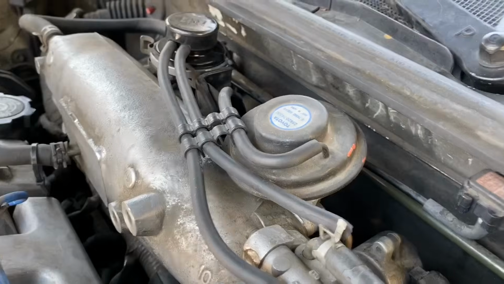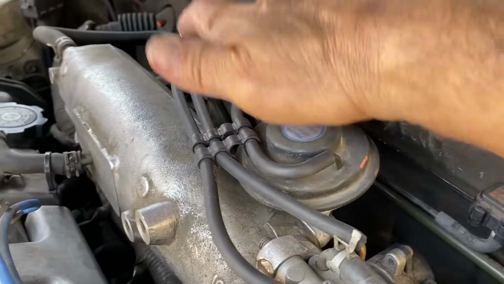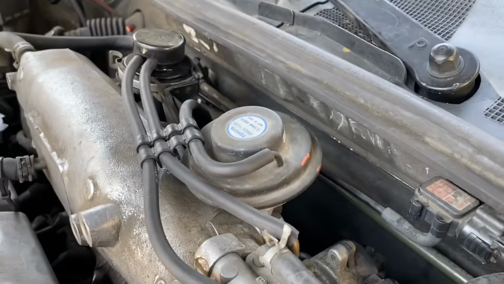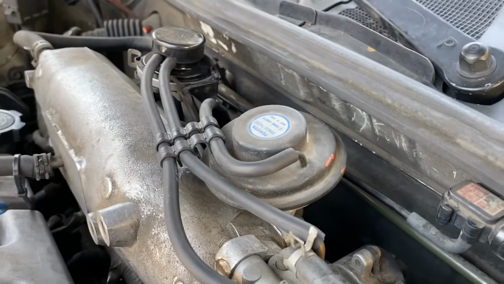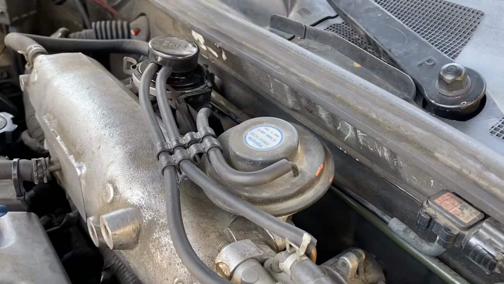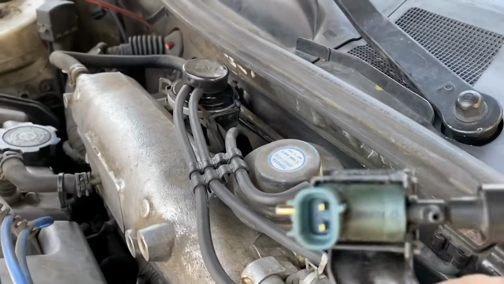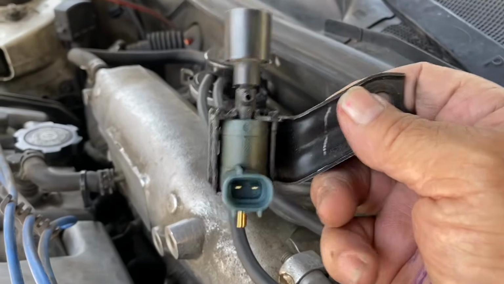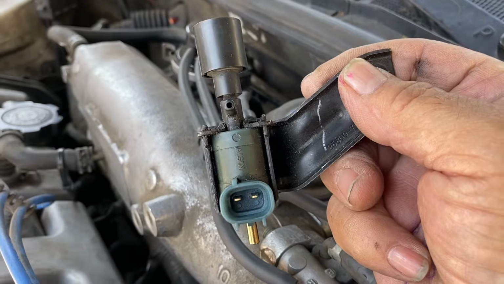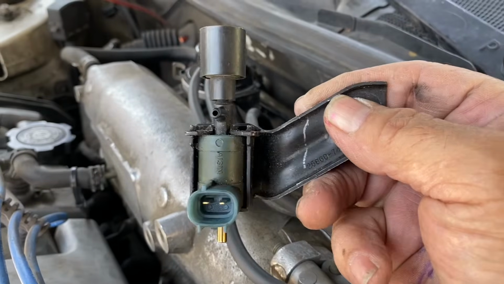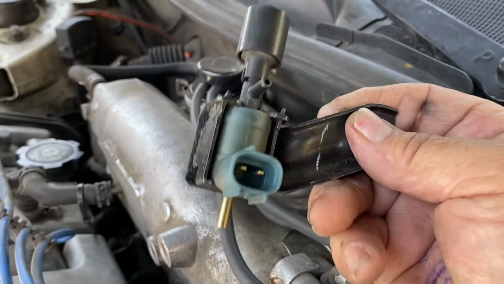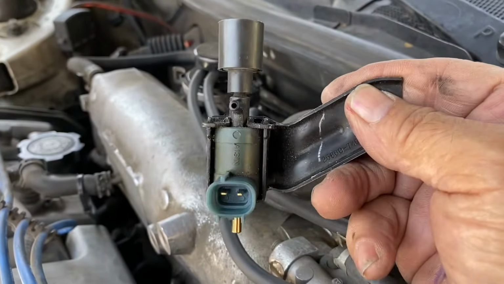So I followed the wires that go down to the bottom, and I noticed there was another part that I guess the air goes through. I looked into it, and it turns out to be one of these. I know this is called a vacuum VCV, vacuum charge something. Anyways, this is the part that I ended up changing.